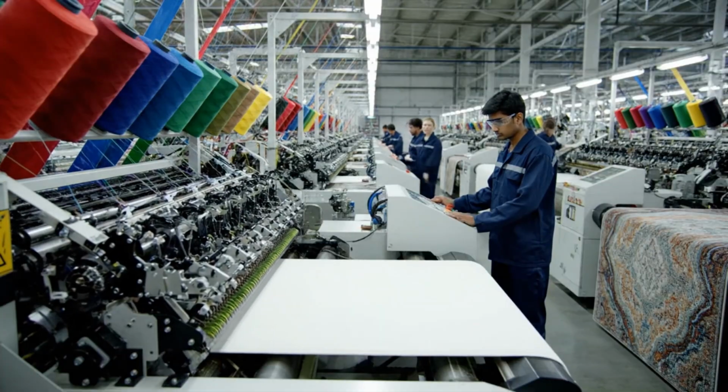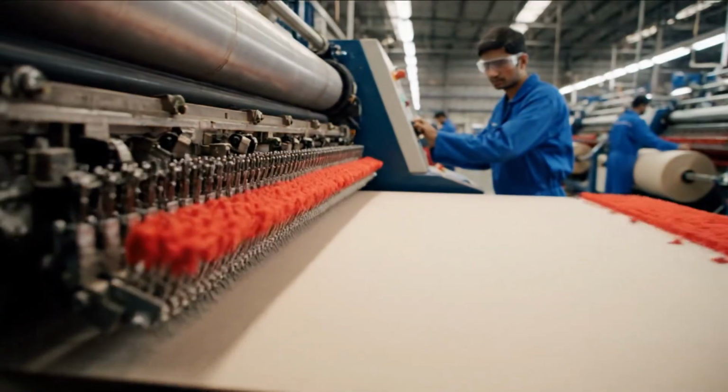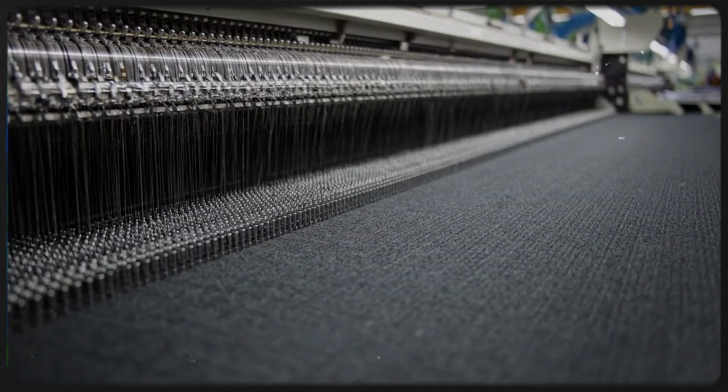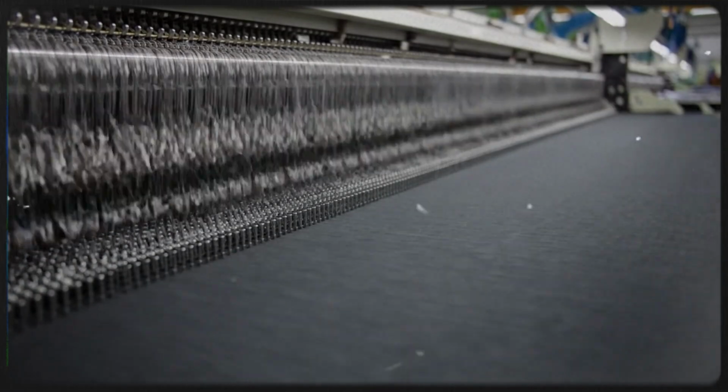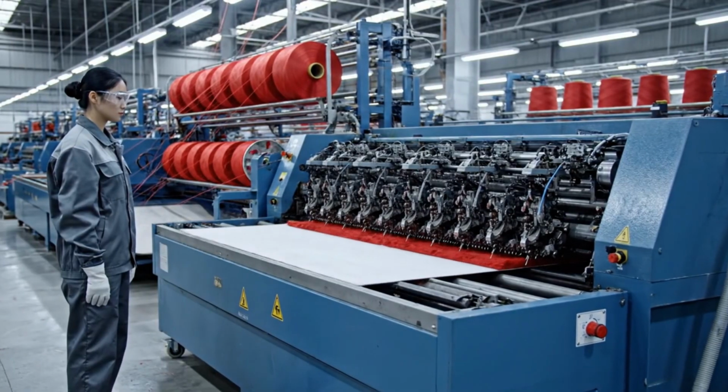In many factories, carpets are made by tufting. Tufting machines insert yarn into a backing fabric. Thousands of needles move up and down very fast. The carpet pile is formed in this stage.